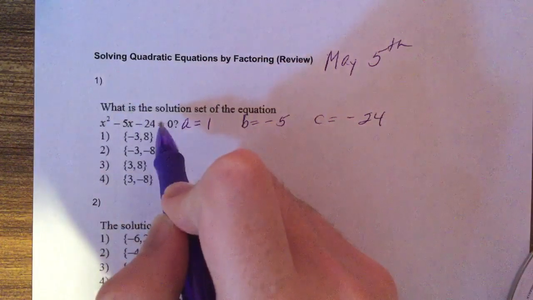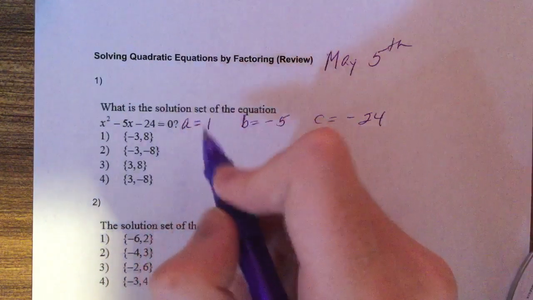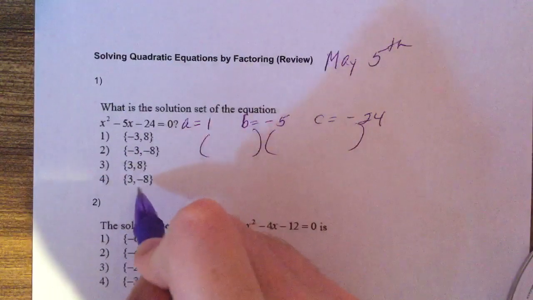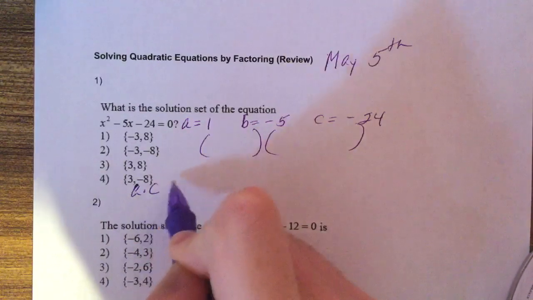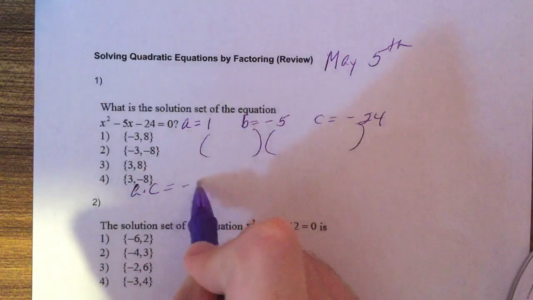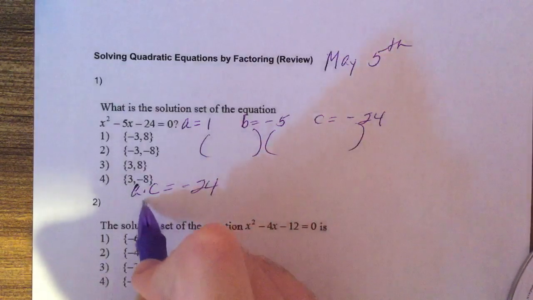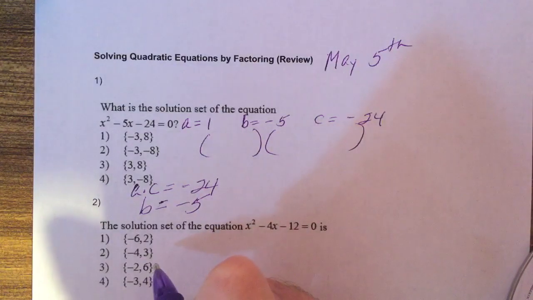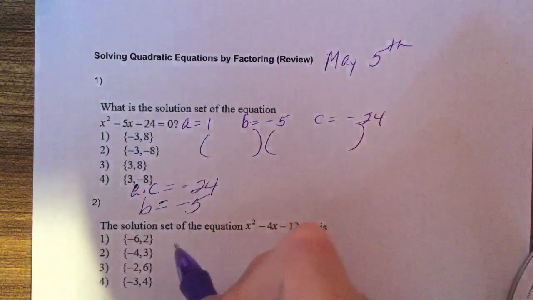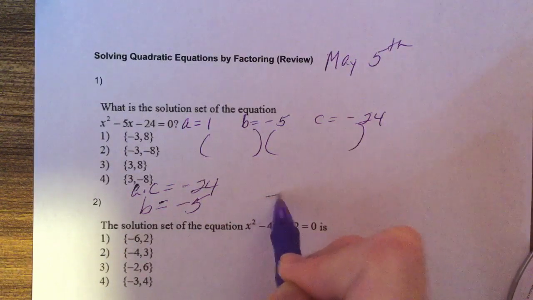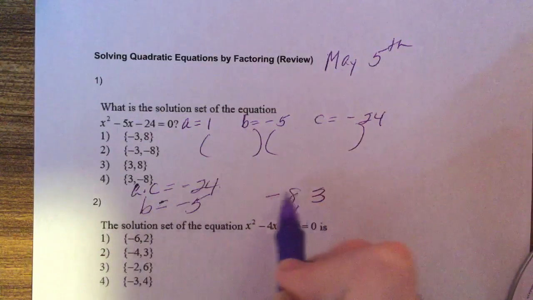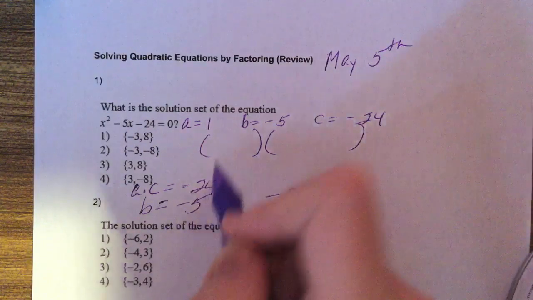We're going to factor the left side of the equation. And in order to find out what factors we're going to use, we're going to think of integers that multiply to be a times c, which is going to be 1 times negative 24. So we're looking for integers that multiply to be negative 24. And our b value is negative 5, so those integers also have to add to negative 5. And the best pair of integers to use would be negative 8 and positive 3. Negative 8 times 3 would be negative 24, and negative 8 plus 3 would be negative 5.